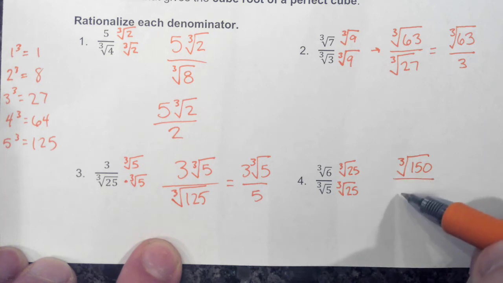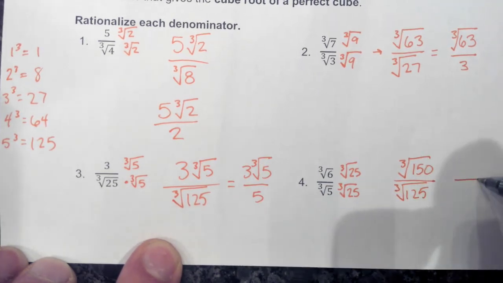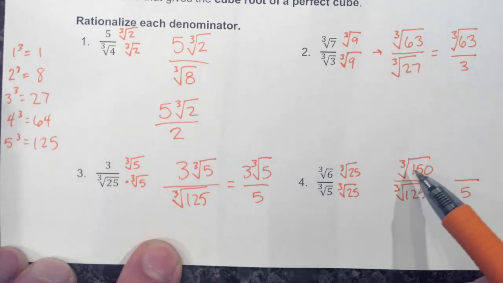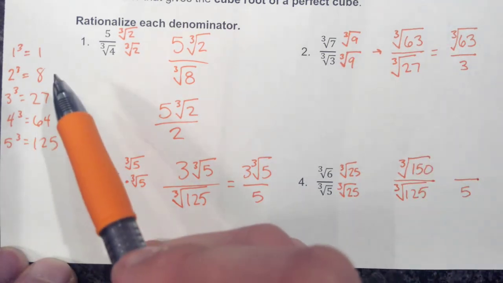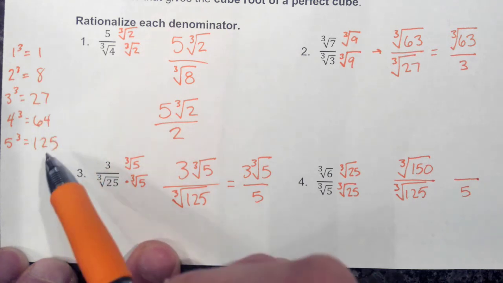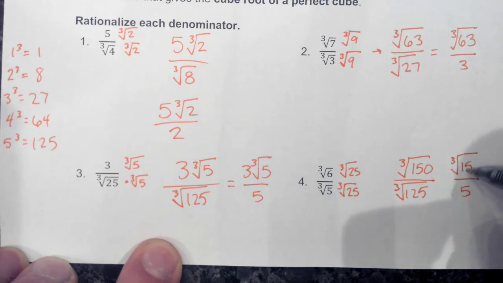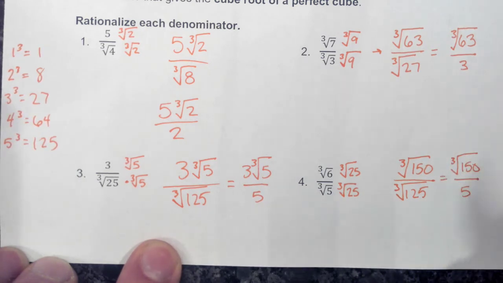On bottom, we have the cube root of 125 created on purpose so that it would turn into plain 5. Is there a perfect cube that divides 150? 8 doesn't divide it, 27 doesn't divide it, 64 doesn't divide it, and clearly 125 doesn't. So it's just going to stay the cube root of 150 over 5, and that's simplified.